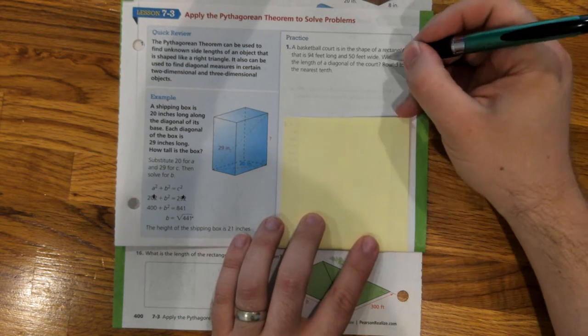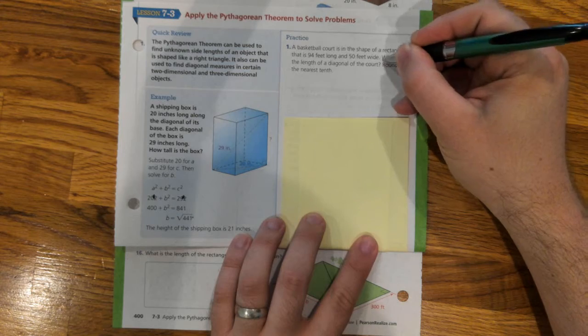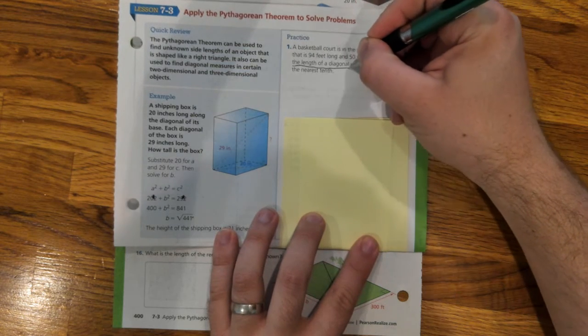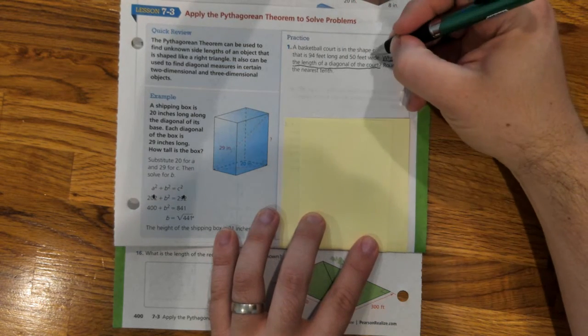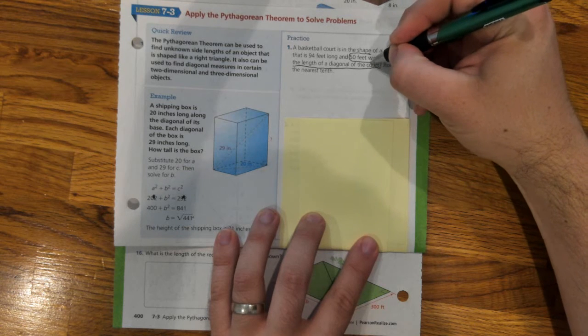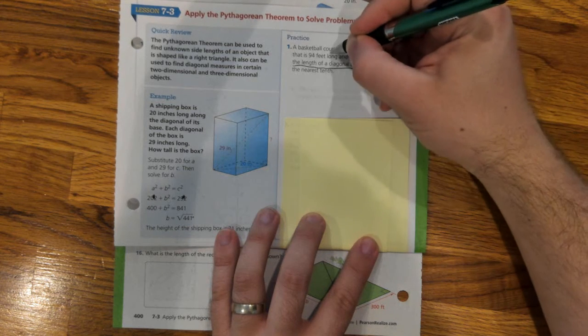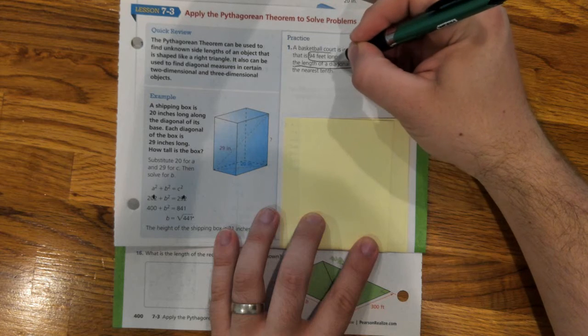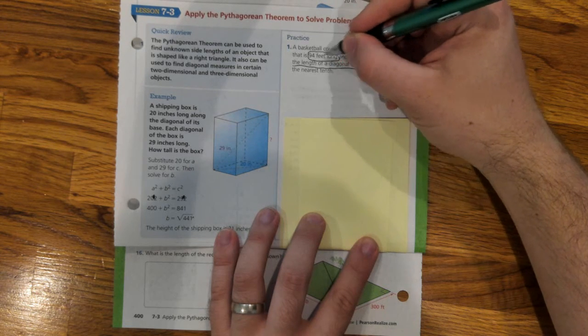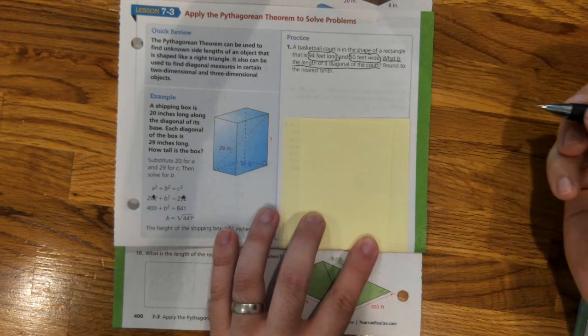So let's do some strategies. I'm going to underline the question here. What is the length of a diagonal to the court? I'm going to circle the numbers. And especially when I circle the numbers, I also like to include the labels there as well. So we're talking about feet. This is 94 feet long, 50 feet wide.